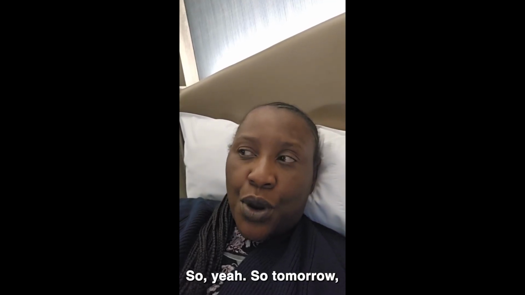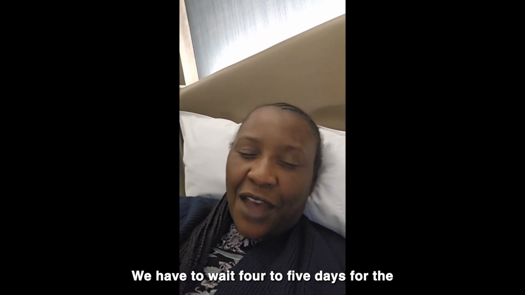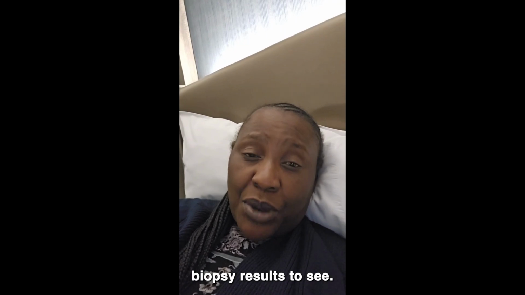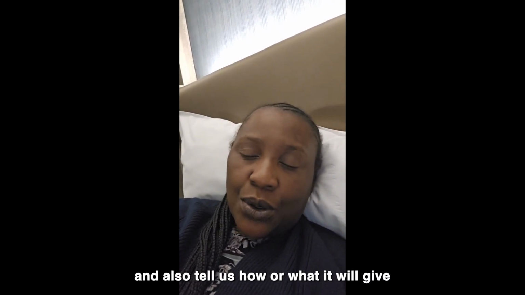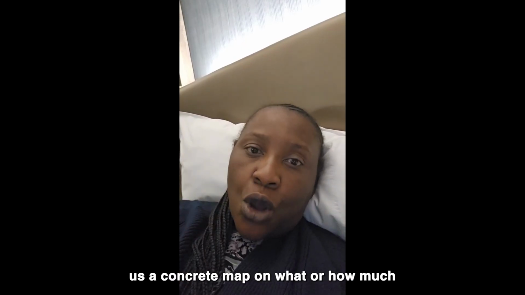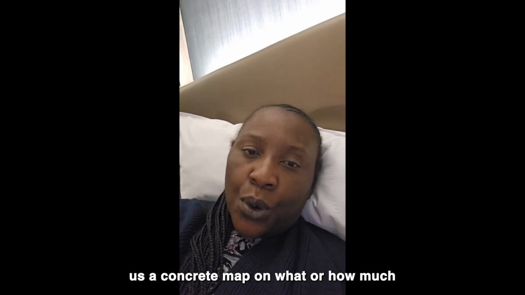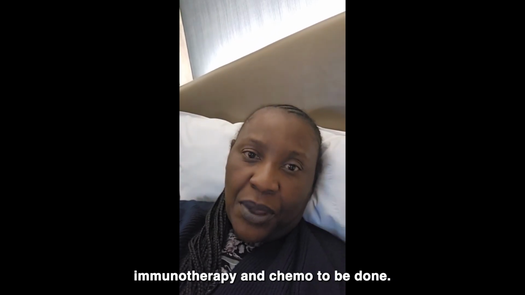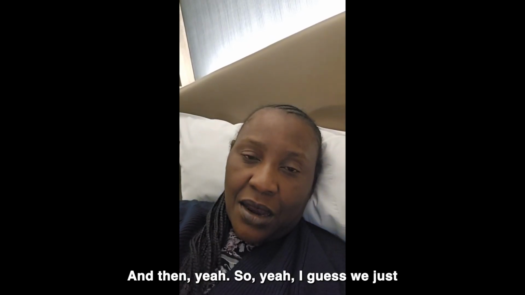So tomorrow nothing much is planned. We have to wait 4 to 5 days for the biopsy results, and I guess it will tell us the staging, and it will give us a concrete map on how much immunotherapy and chemo is to be done.